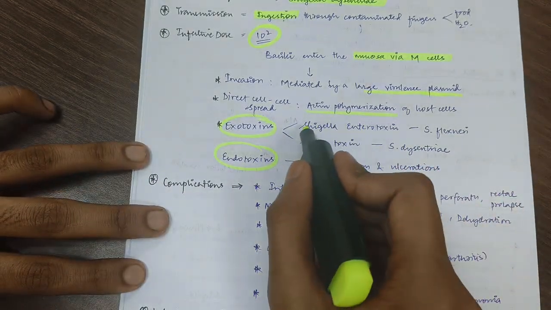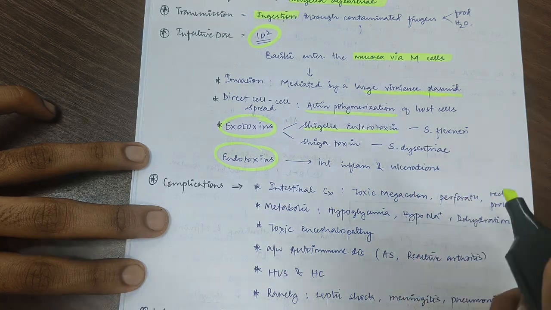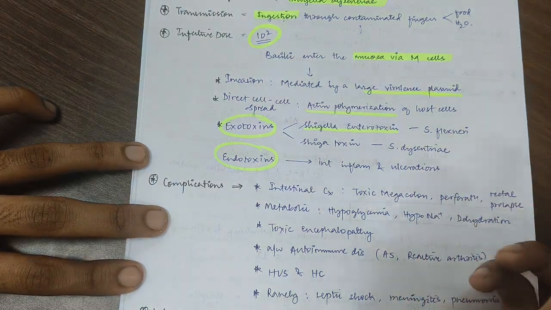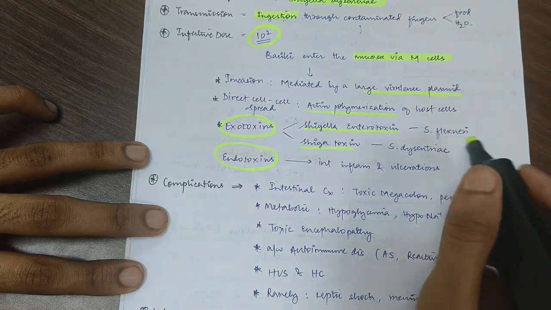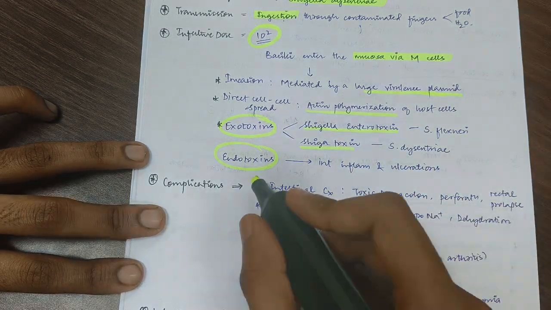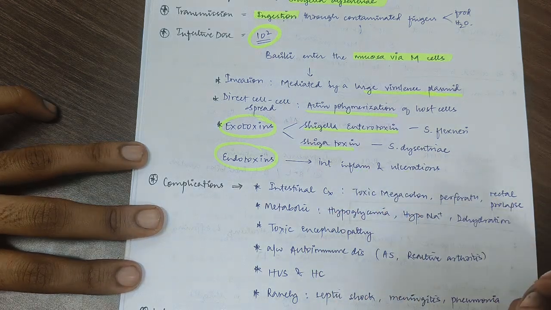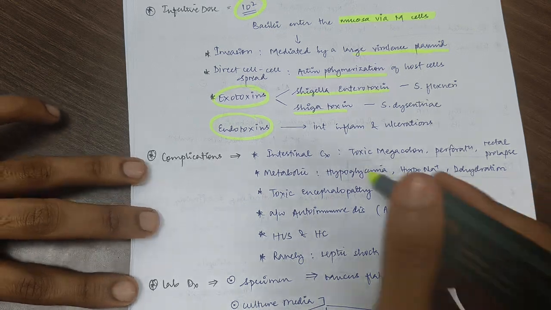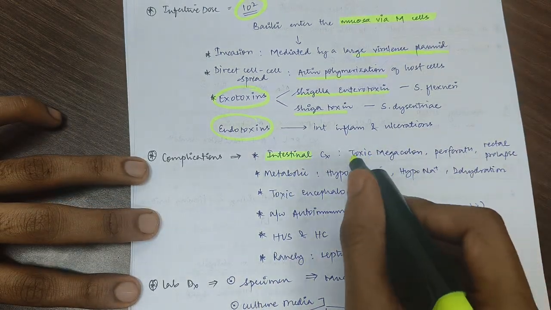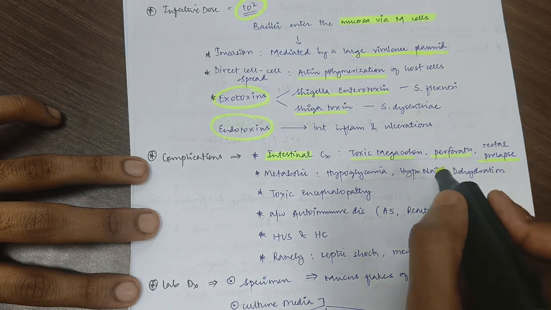Exotoxins are Shigella enterotoxin, that is in Shigella flexneri, which will cause food poisoning. Then Shiga toxin is going to cause dysentery, that is Shigellosis. Then endotoxins will lead to intestinal inflammation and ulceration that may lead to septic shock as it progresses.